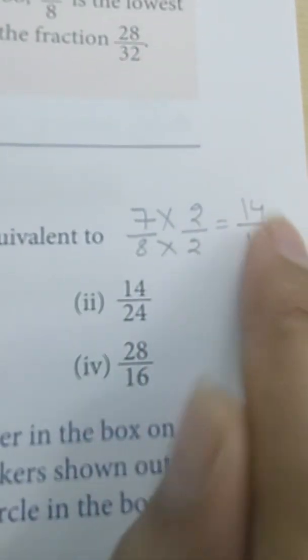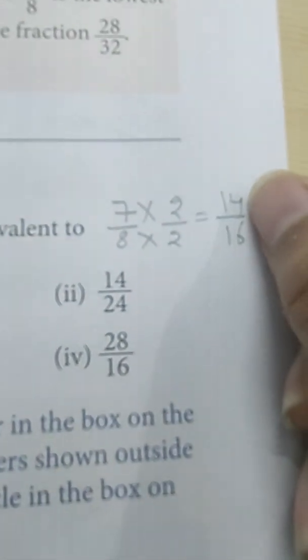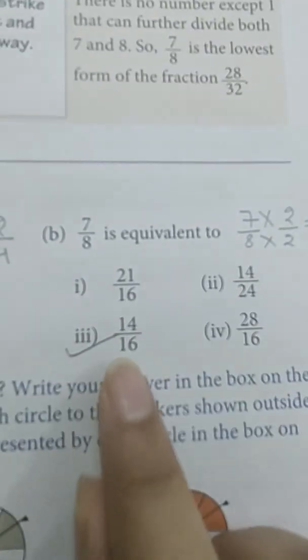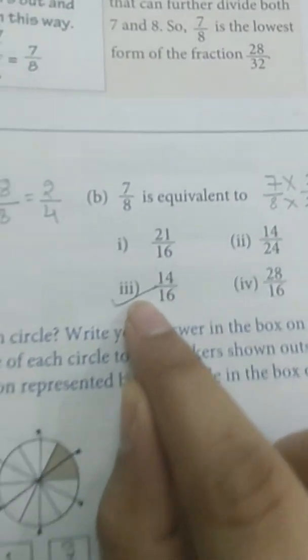So 7 2s are 14, 8 2s are 16. So do we have here the choice 14 and 16? Yes, we have it. So we are going to mark 3 here.